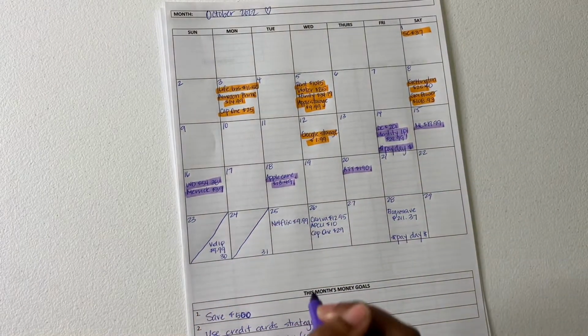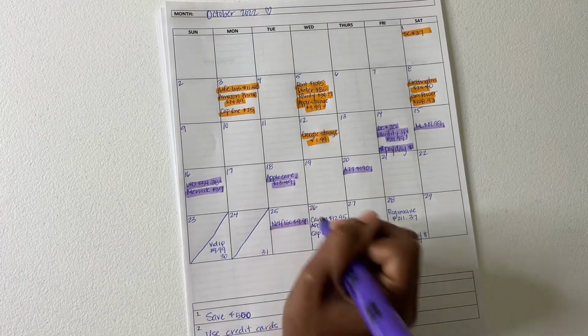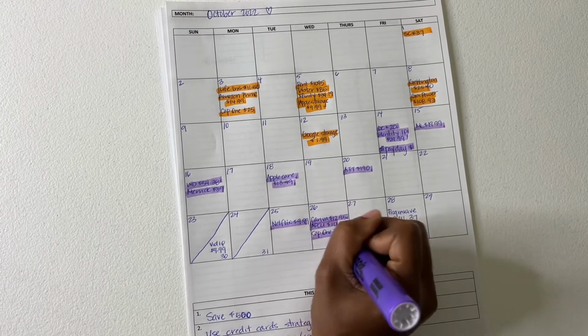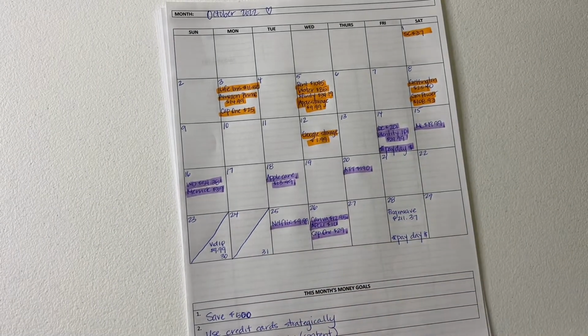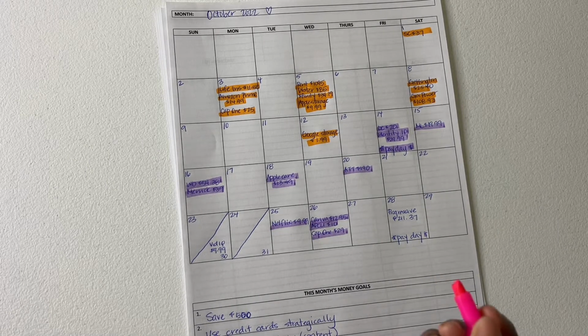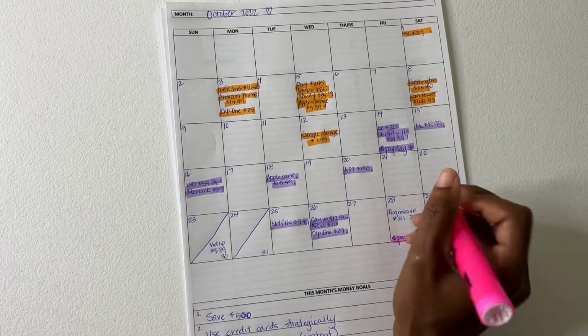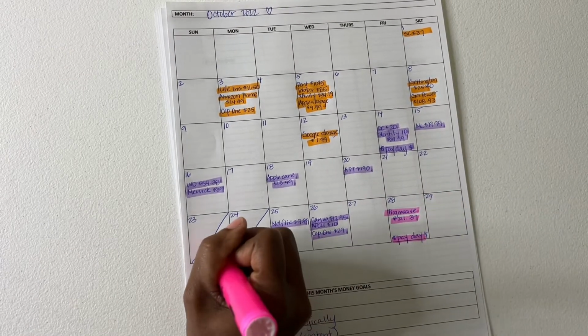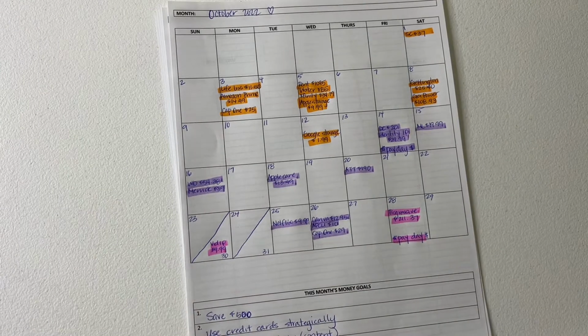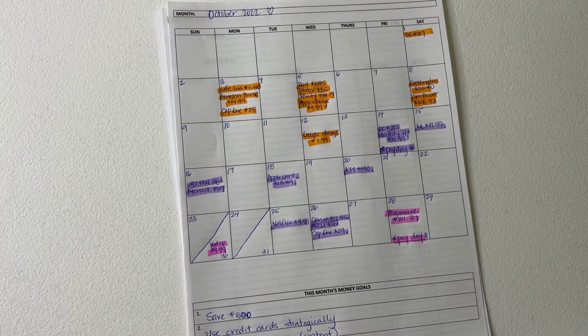And I have everything set up on automatic draft. So I put money into my checking account and the money comes out automatically once the bill is due. And then everything on the 28th will be paid with that check, all the way up until the next time that I'm paid again in November.